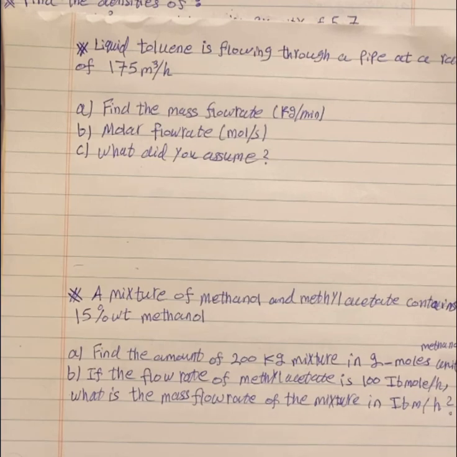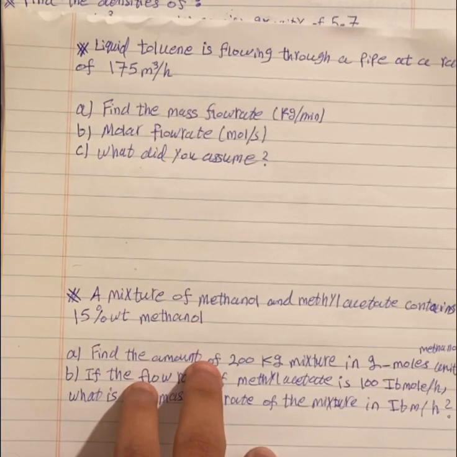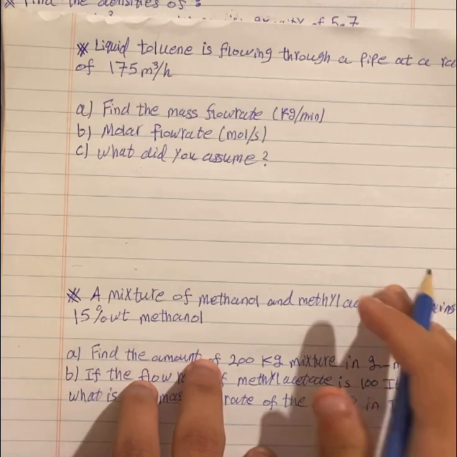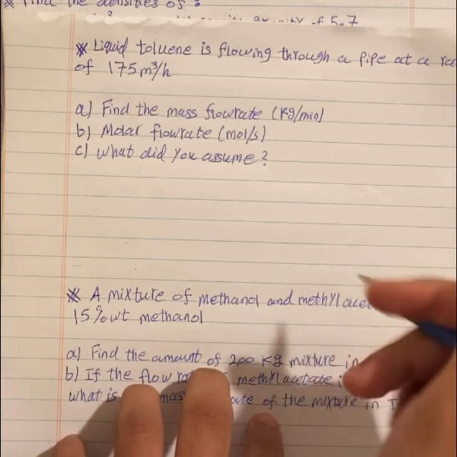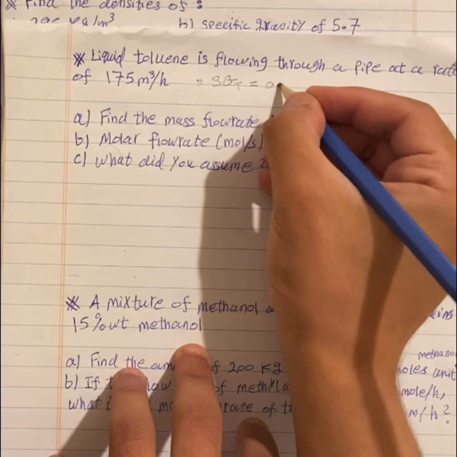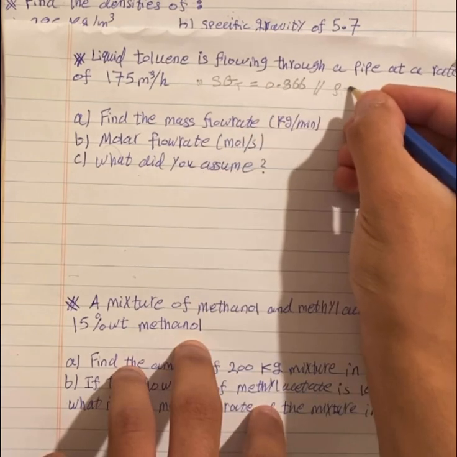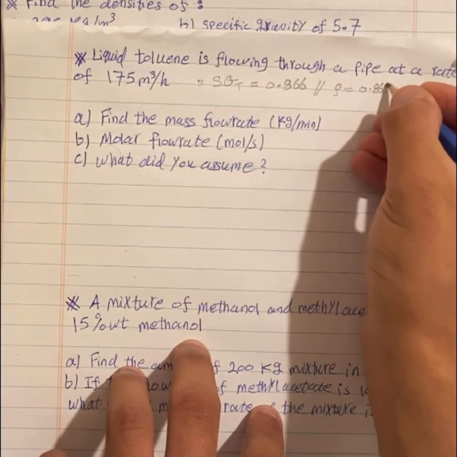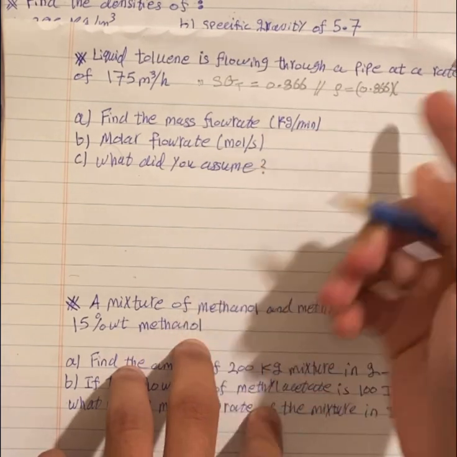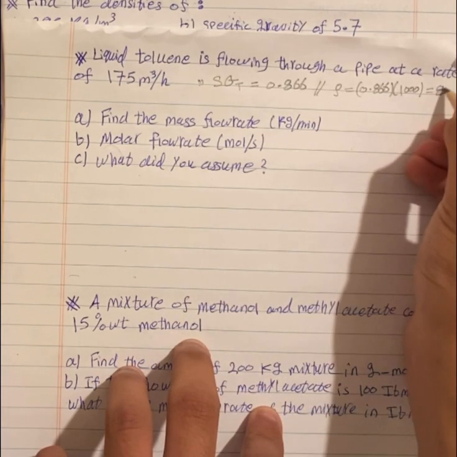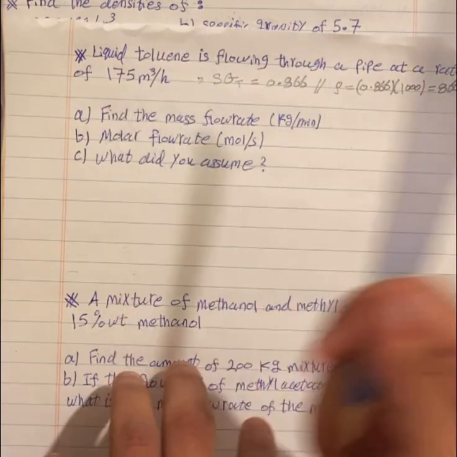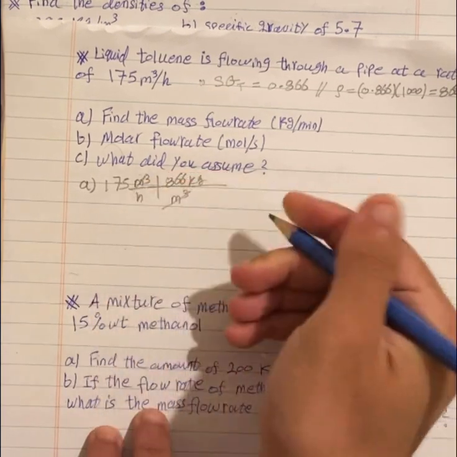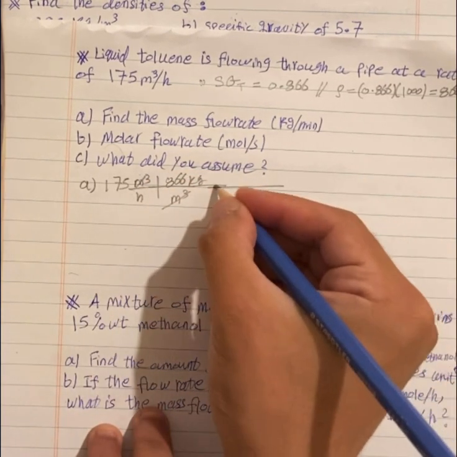We need to find the density, but we don't have the specific gravity in this case. So if you look to the table B1, you will find liquid toluene specific gravity at 20 degrees Celsius is equal to 0.866. Density will equal 0.866 multiplied by 1000 kilogram per meter cube, and the answer will be 866 kilogram per meter cube. Multiply this one by 175 meter cube per hour, and then we need to convert from hour to minute.